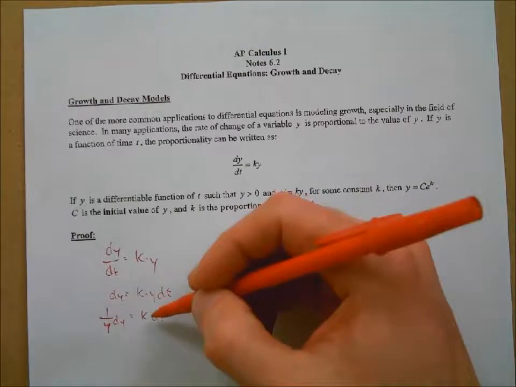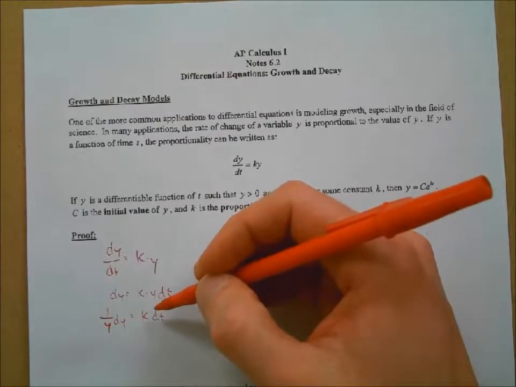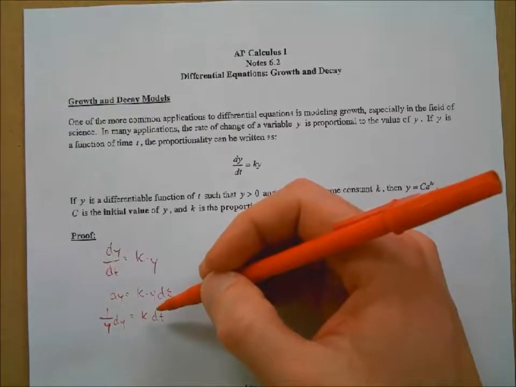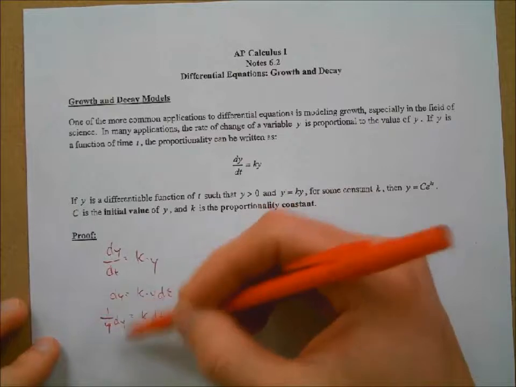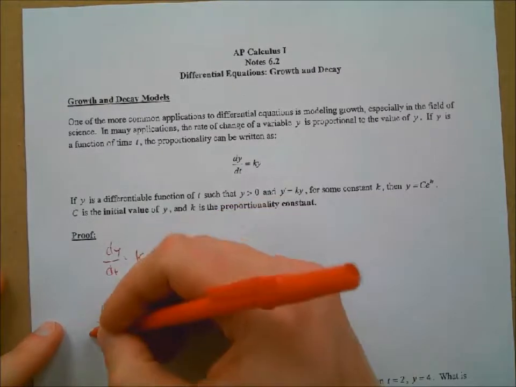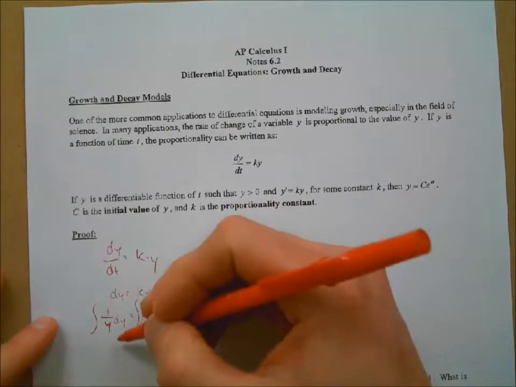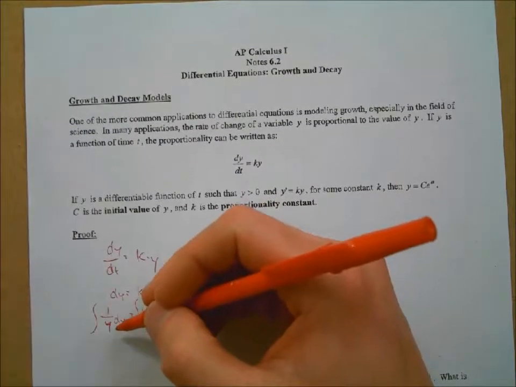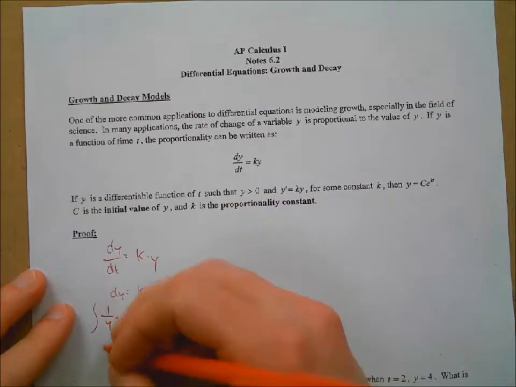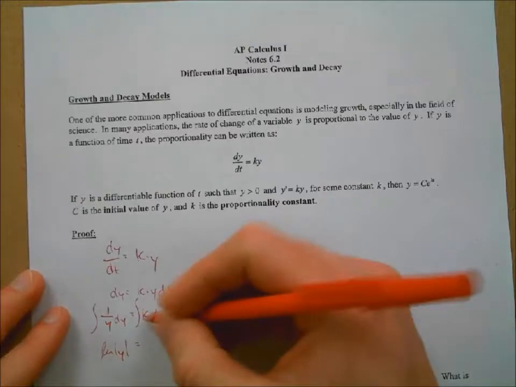The k you can leave or you can move over if you wanted to. You're just going to treat it like a constant, like it was a 3 or a 4 or pi or e. It's some constant number. Now we have our y's and dy's on one side, just our dt on the other side with a k there. So we'll integrate now. What is the integral of 1/y? I can't hear you, so I'm just going to say it's the natural log of the absolute value of y. And the integral of k with respect to t.